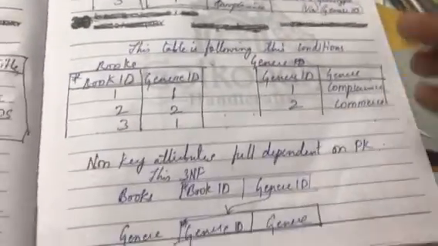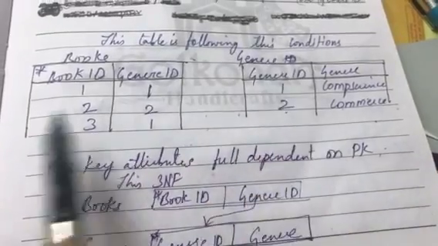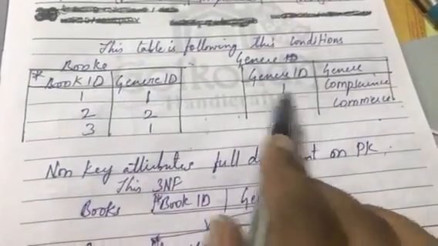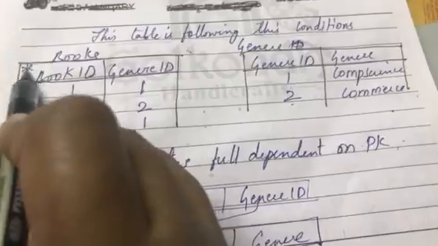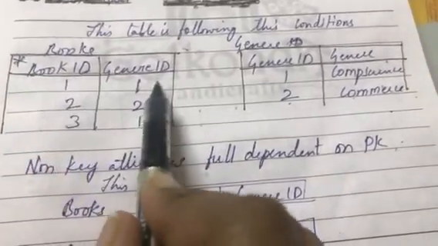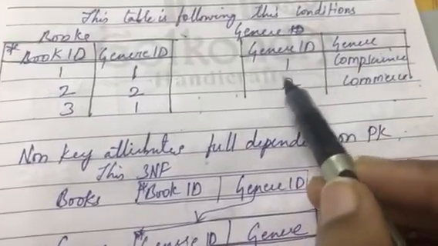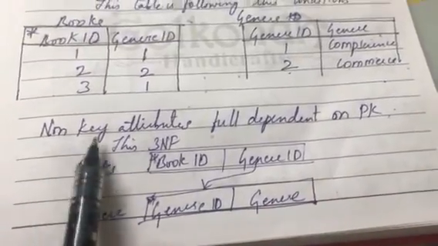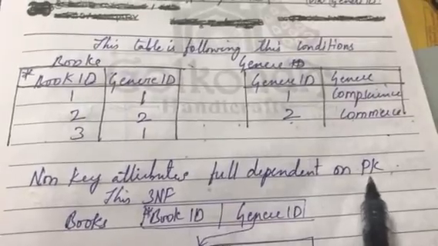So let us make this unnormalized data into normalized data. Let us make two tables, one is books and one is genres. The star mark is nothing but the primary key: book ID in one, and here also we have genre ID and genre. The genre table has 1 and 2, and each has a particular genre. So a non-key attribute is fully dependent on the primary key.